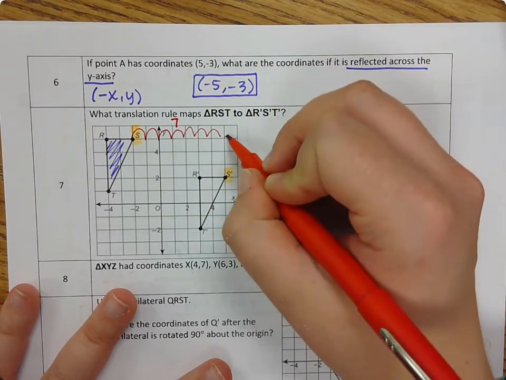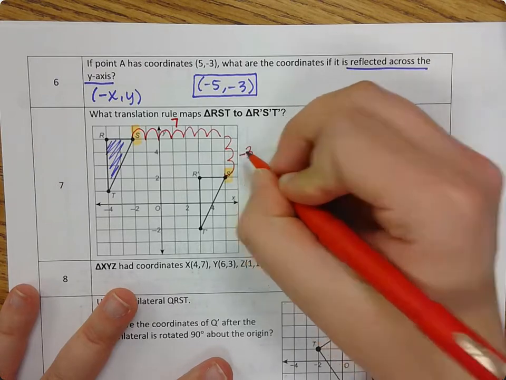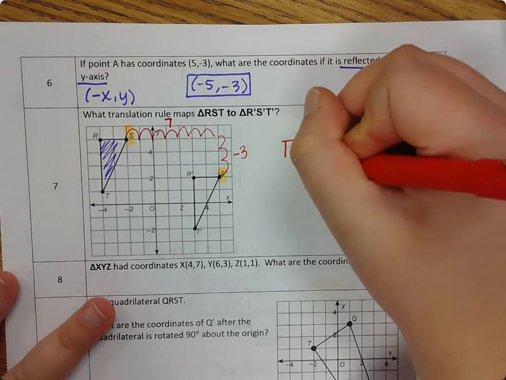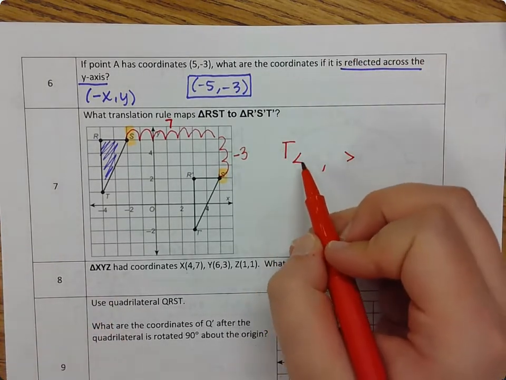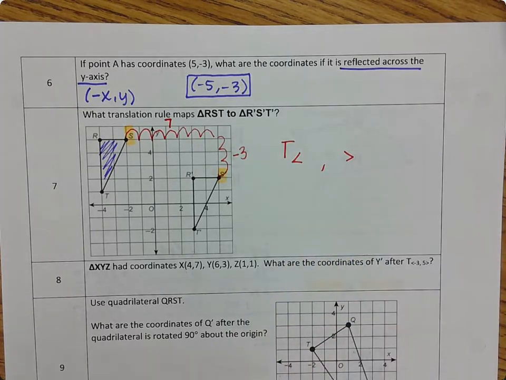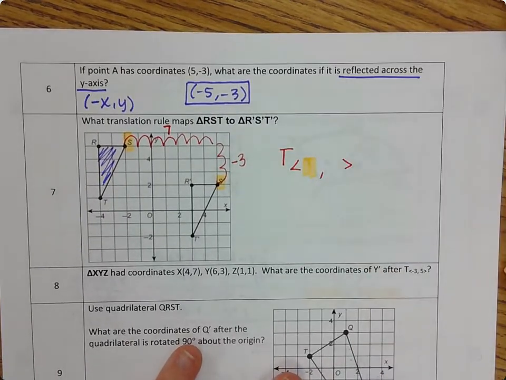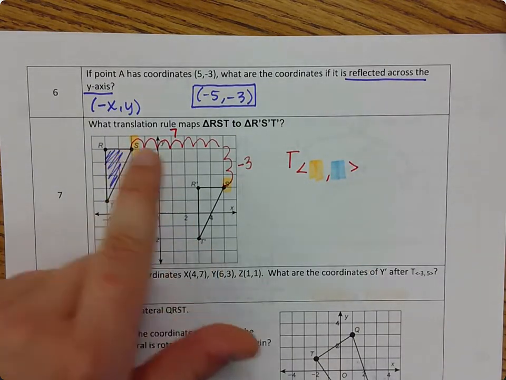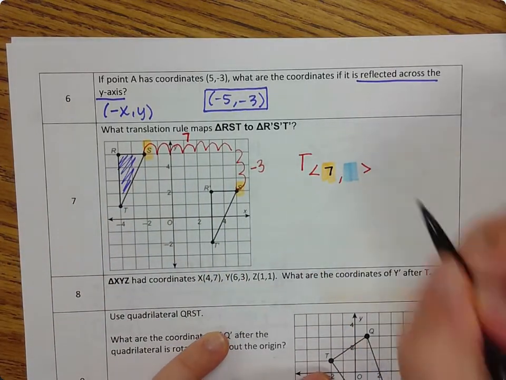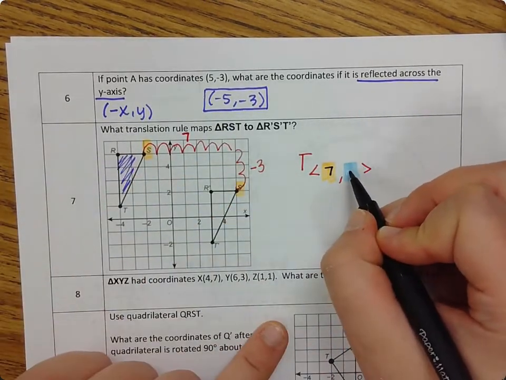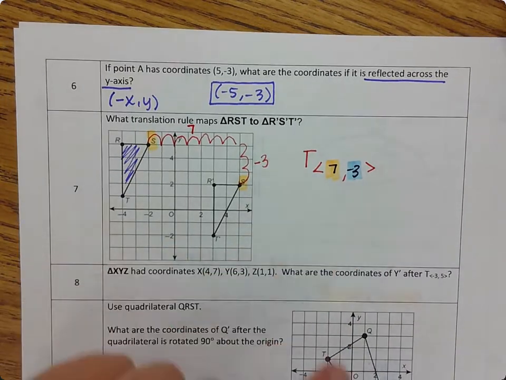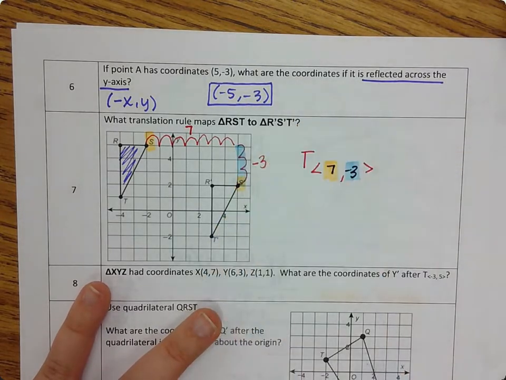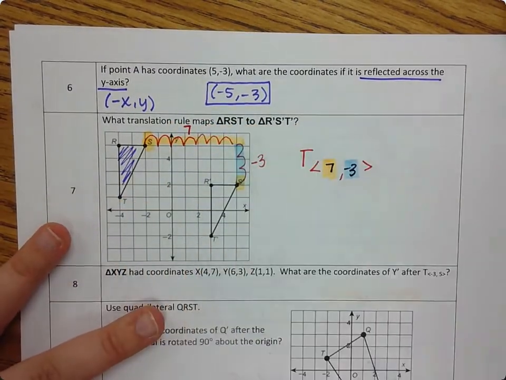And then I'm going to count vertically. I go 1, 2, 3. And because I went down 3, I'm going to make that a minus 3. And the way we write our translations is we have a capital T, we have these two little arrows here, and then we have spaces for an x value, and then a y value as well. So in the x direction, I went over 7, and then in the y direction, I went down 3. So my translation here is to the right 7 and down 3. Can highlight and color code those guys.